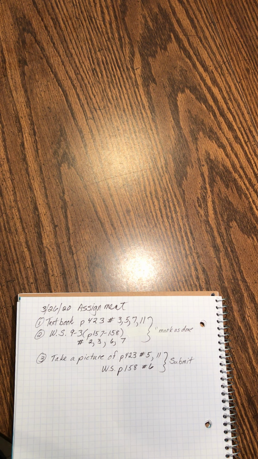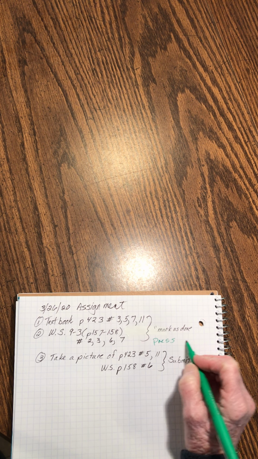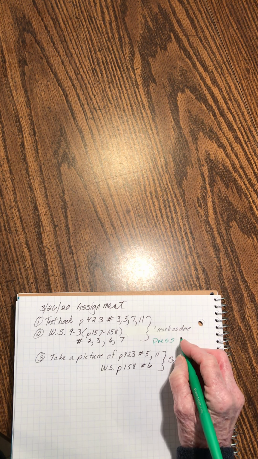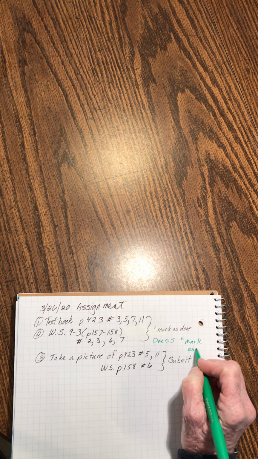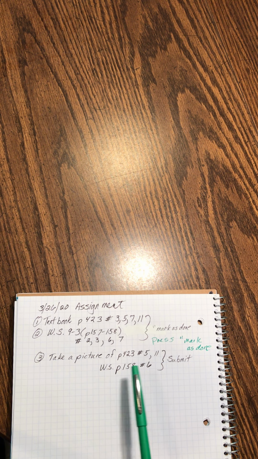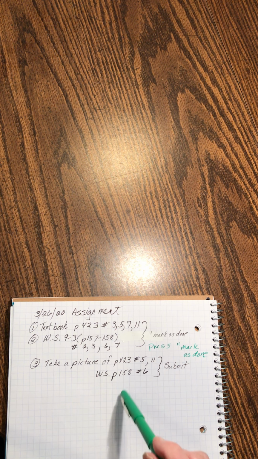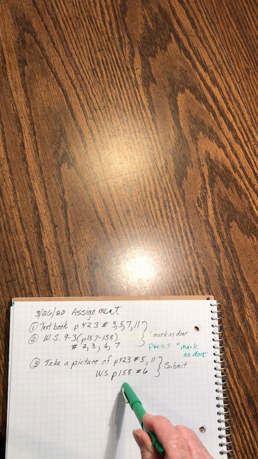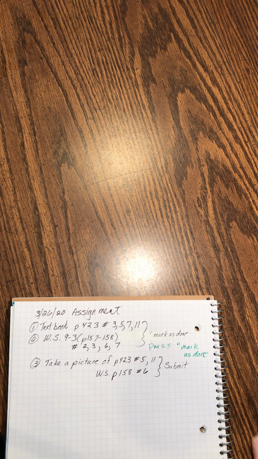Okay, when you're all done with that, select Mark as done. This really helps me. Okay, now the next thing is take a picture of page 423, number 5, number 11, page 158. That's the worksheet, page 158, number 6. Now, please, please take the picture and submit it on Google Classroom.